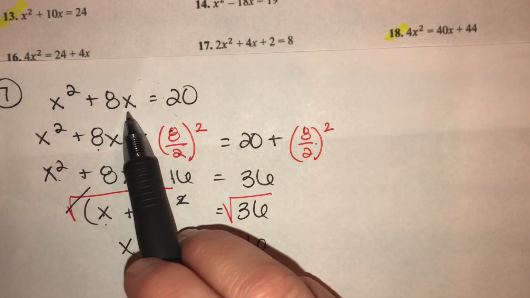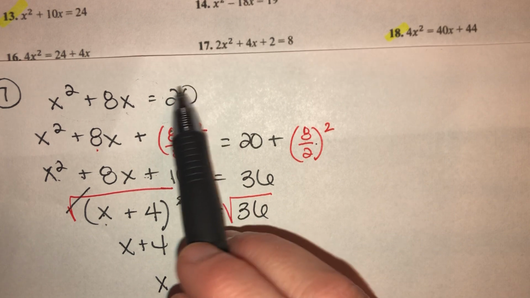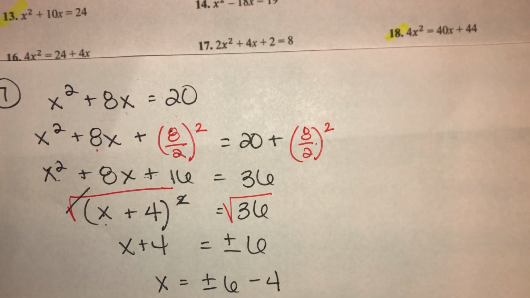And I figured that out here by completing the square, right? You can't just look at that and tell. Okay, next one I want to do is number 8.